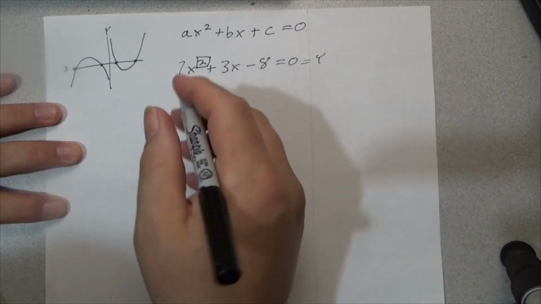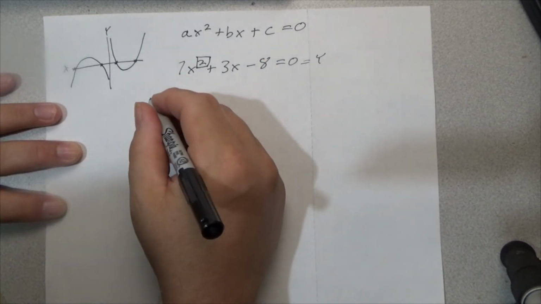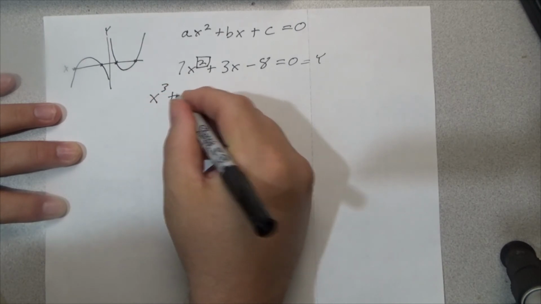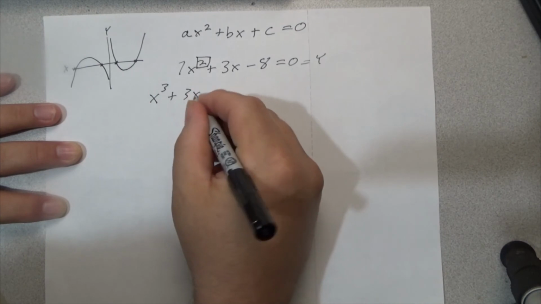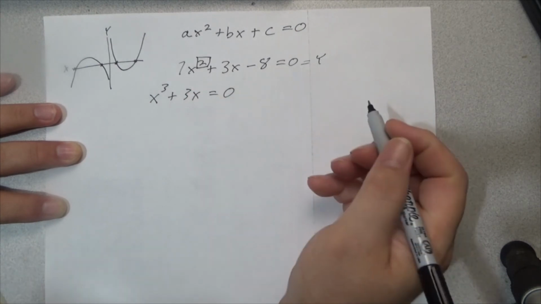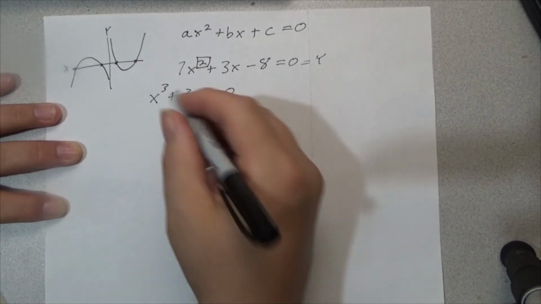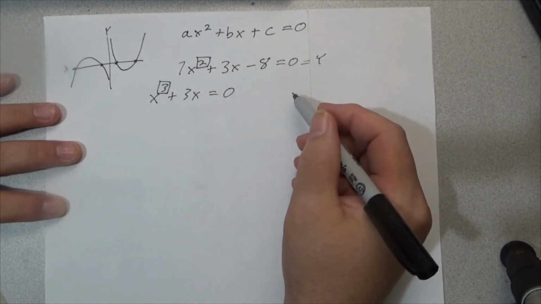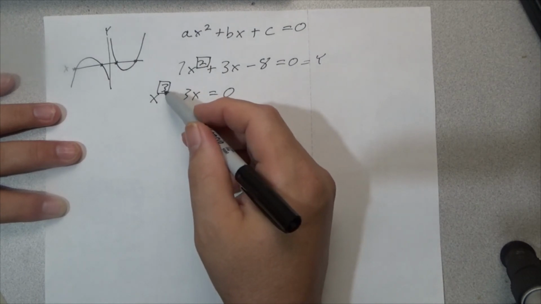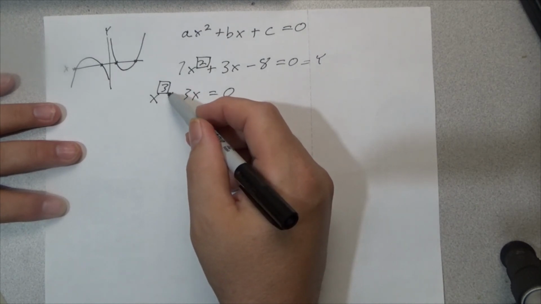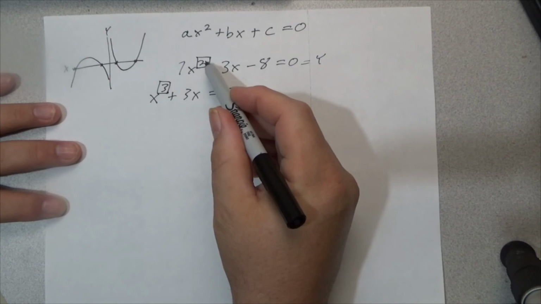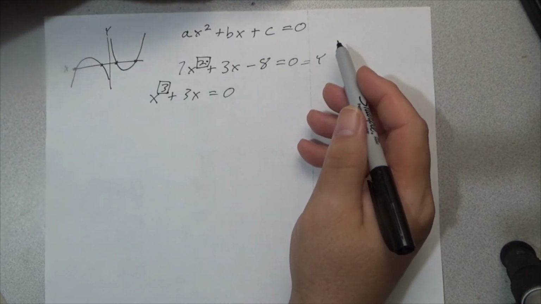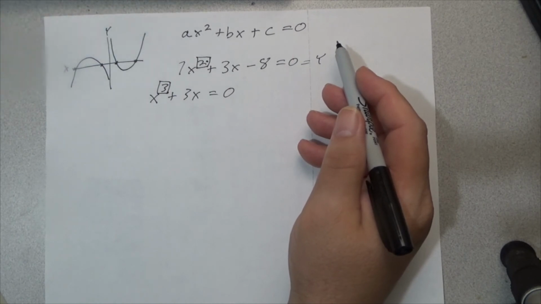So if you had an equation, now this is not a quadratic, but if you had an equation like x cubed plus, I don't know, 3x equals 0, something like that, this equation would have 3 answers. So it would match, possibly, the x-axis 3 times. With the quadratic, we're going to match it 2 times. Possibly. And we'll talk about that possibly in a little bit.